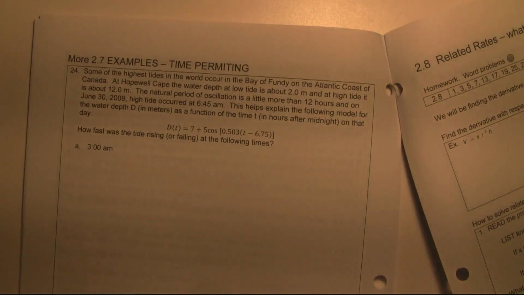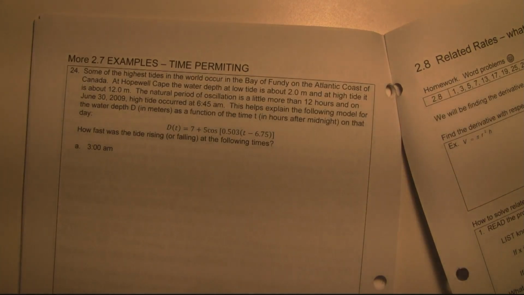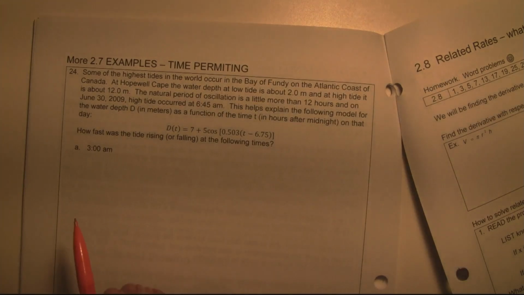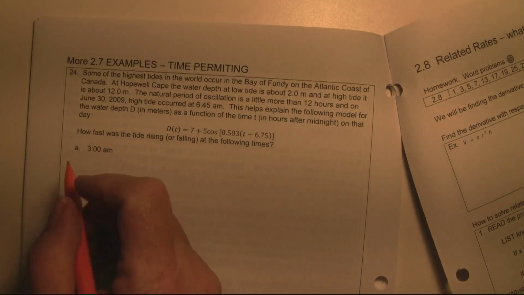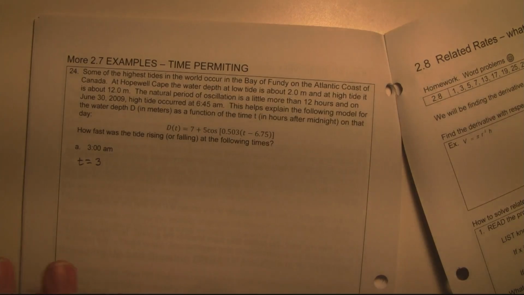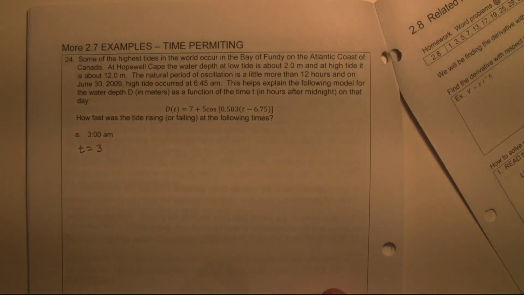So if we want to know the rate at which the tide is rising or falling, how fast something is happening, we're going to have to find the derivative. So I need to find the derivative of that thing right there, and then I'm going to plug in for my time. I'm going to plug in 3 because it's the time since midnight. So 3 a.m. is t equals 3. So at least it's kind of nice that way.